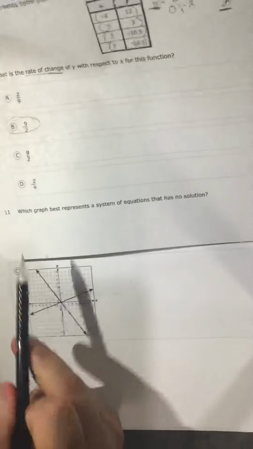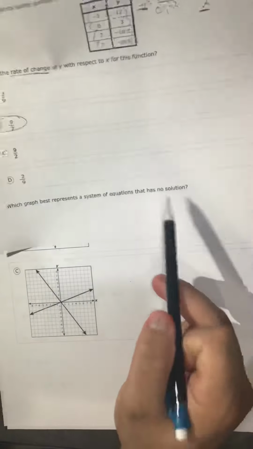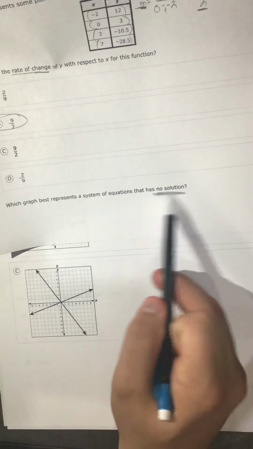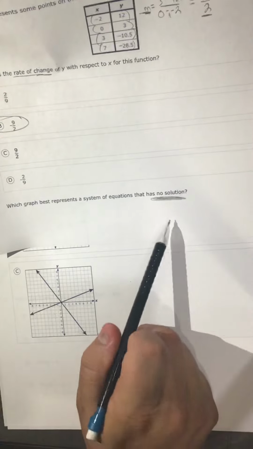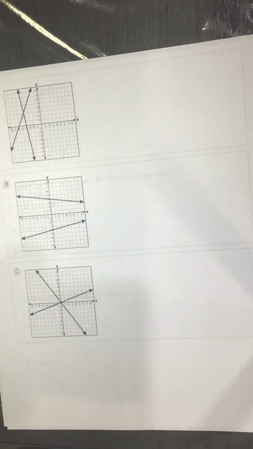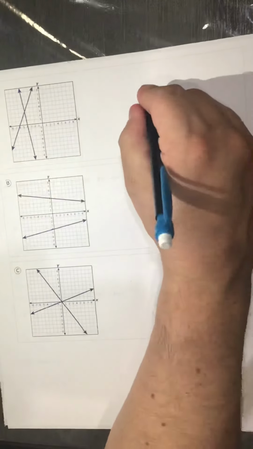So, next question, we're almost done here. The question is asking us, which graph represents a system of equations that has no solution? You have to know how many options there are for solutions. Everybody should know that we have 3. I'm looking for no solution. This one I won't give you an answer to, I won't help you out with, because out of the 3 options, you need to know what one solution looks like.